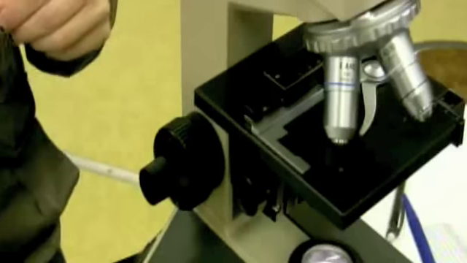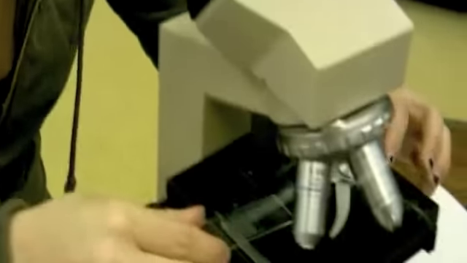and we'll take a cover slip and put it over, and we have our slide to put under the microscope, and we're going to view it.